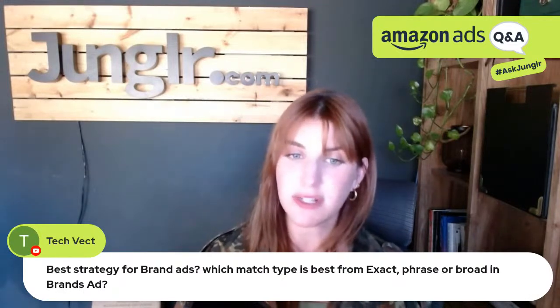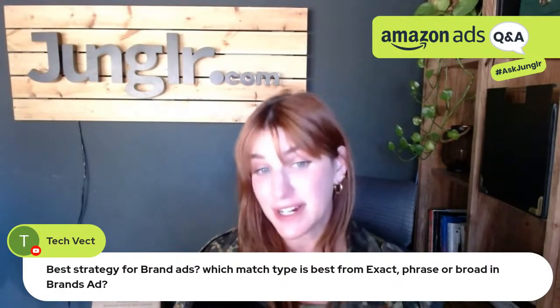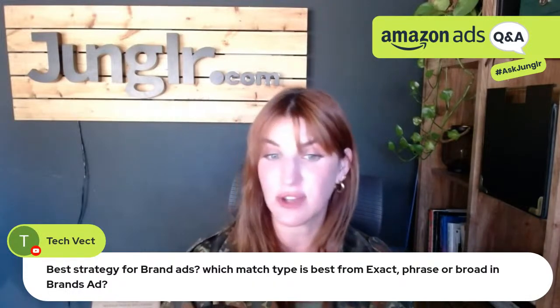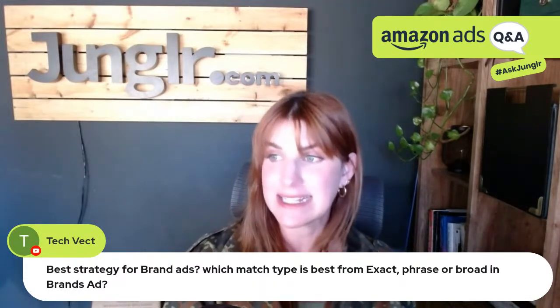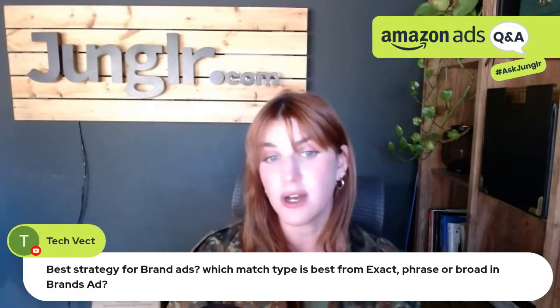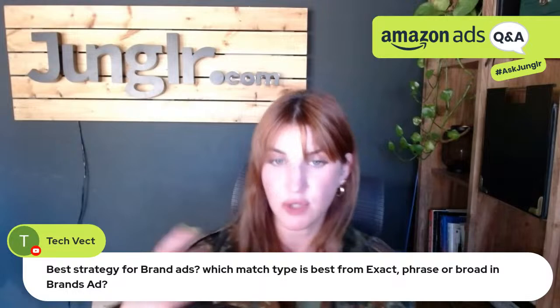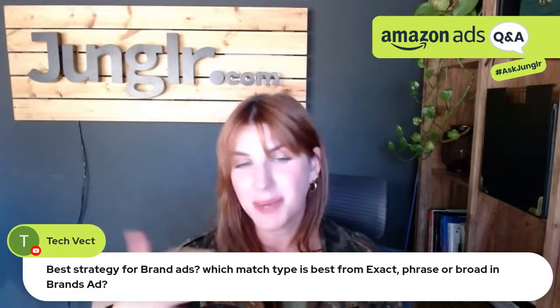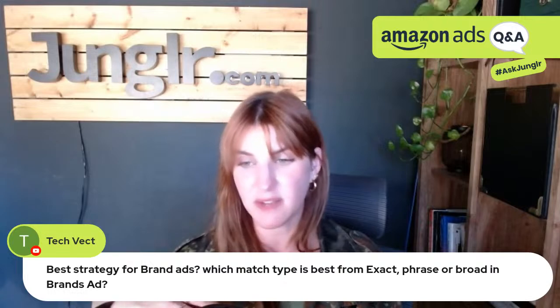We always had favored exact match. However, exact match these days, there have been some updates to their match types, and exact match no longer functions exactly the way that it used to. With exact match, you would pretty much pull the exact search terms. It could trigger plurals, but for the most part, it was those specific searches.